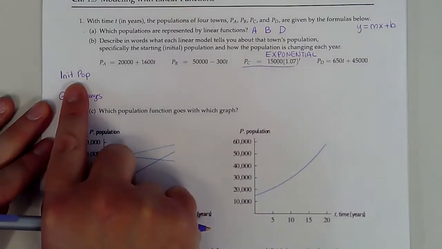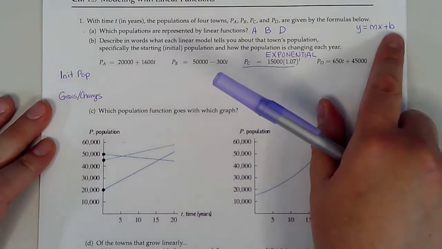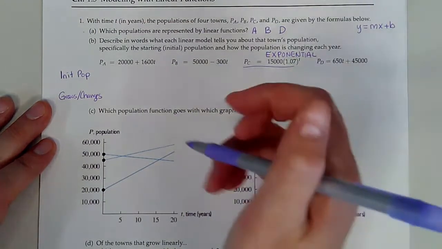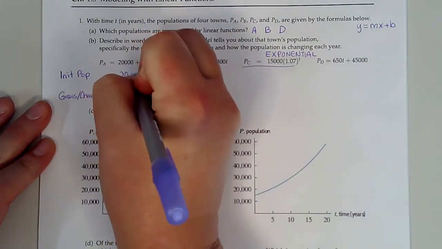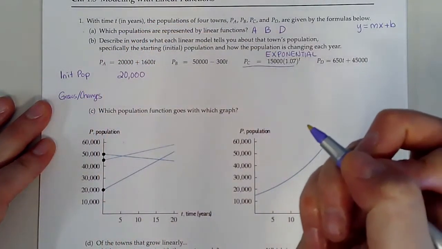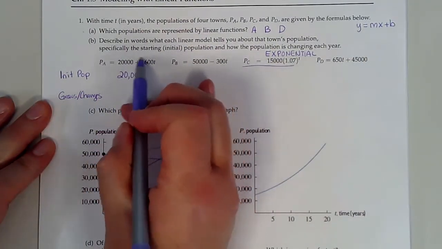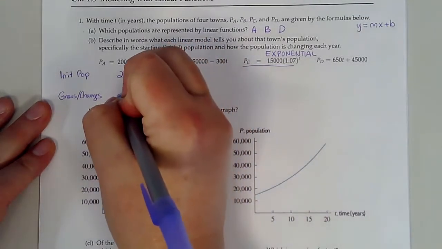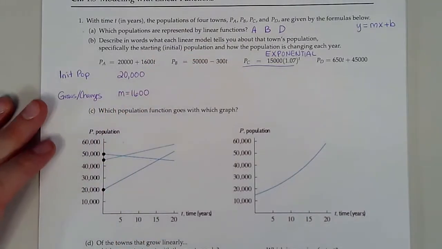So our initial population is the population at time 0, and that's going to correspond to this y-intercept that's represented by b. So in the first town, our population is 20,000 to start. And then it grows by 1,600. So this is actually going to increase each time by 1,600 people, and that's really what our slope is representing there.